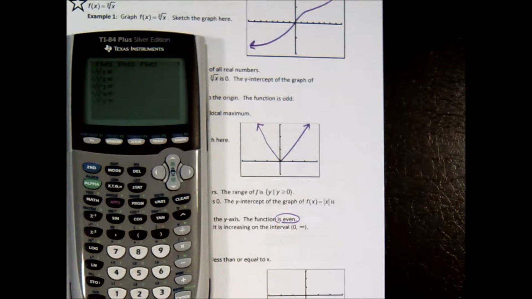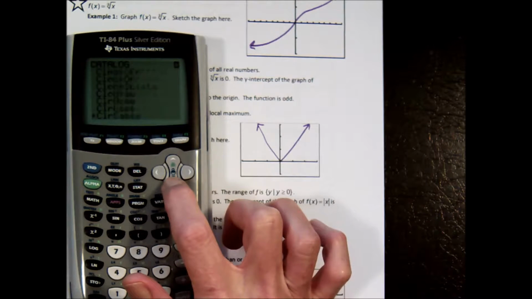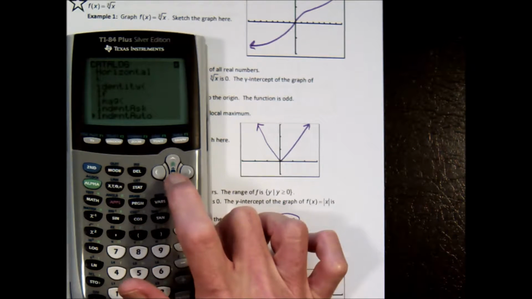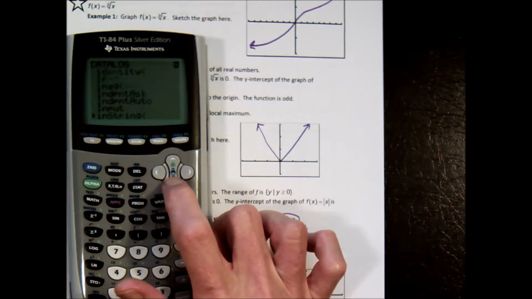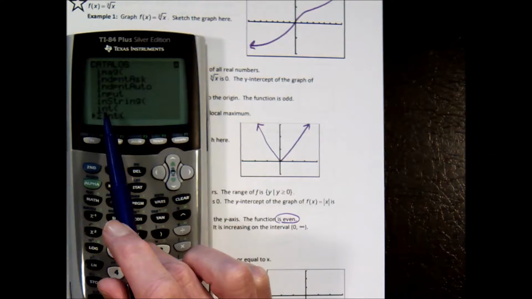Now we go into y equals. I'm going to go into catalog again, and I'm going to scroll down till I get to the i's. Now the other thing is you could have just typed in an I, but I'm just going to go ahead and scroll down by hitting my down arrow, which I'm now regretting because it would have been easier just to type in an I. I'm getting close to the h's and the i's, and I want to go down to integer. You will see that it is right there.